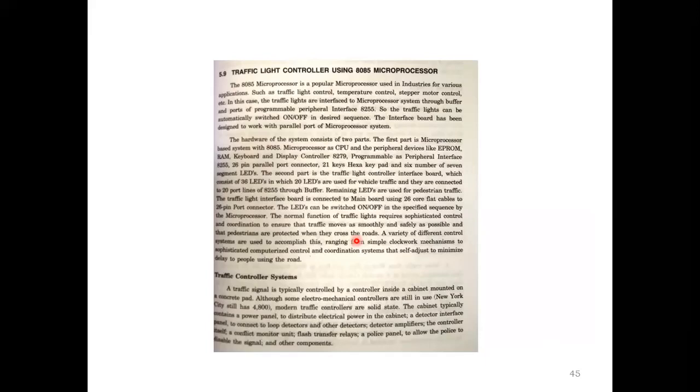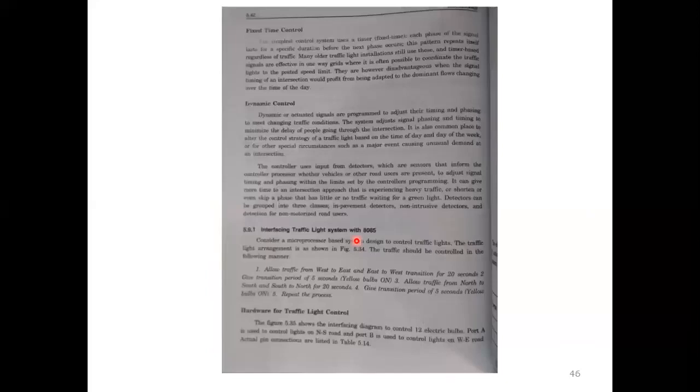Okay, so let's see the traffic light controller. The 8085 microprocessor is a popular microprocessor used in industries for various applications such as traffic light controllers. The traffic lights can be automatically switched on or off in the desired sequence. The interface board has been designed to work with the parallel port of the microprocessor system.